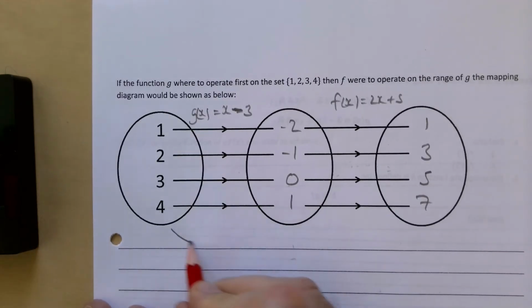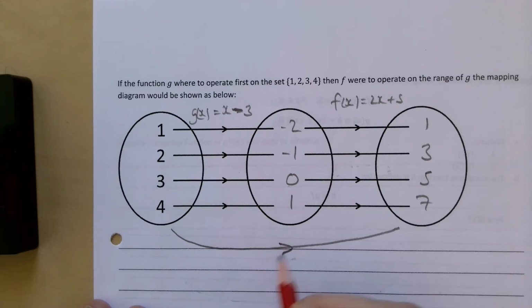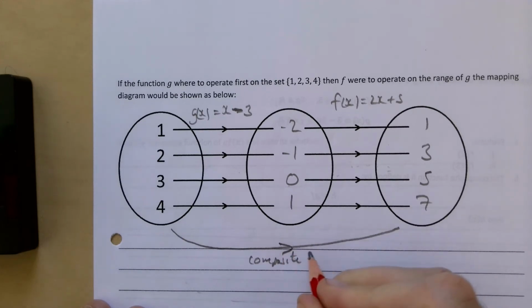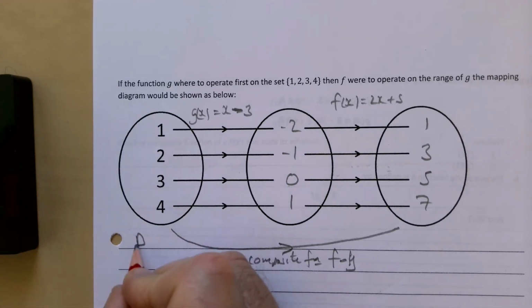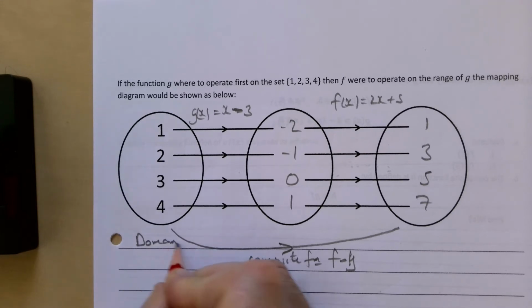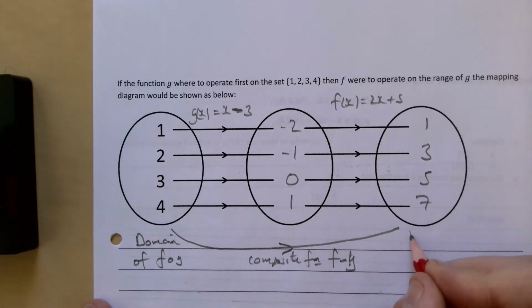So again, if we take this way around, this would be the composite function f of g. This is our domain of f g, and this would be our range of f of g.